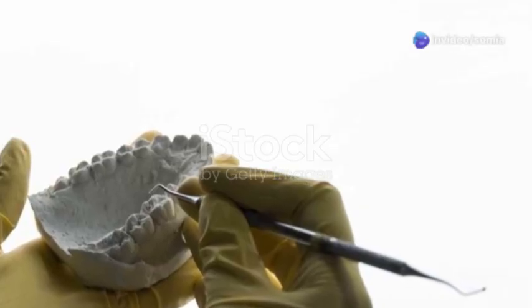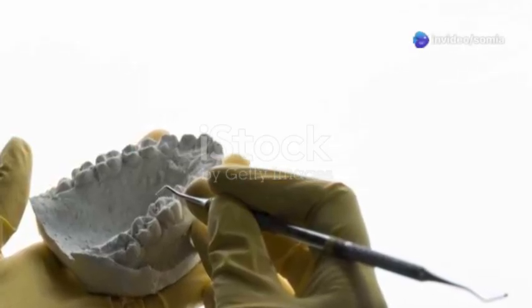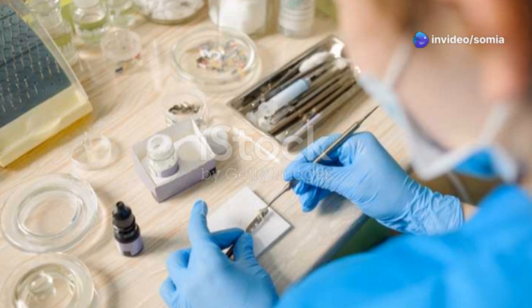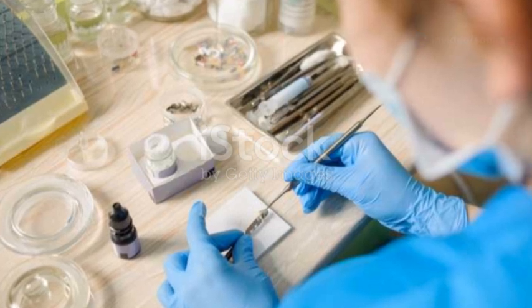So there you have it. Managing complex tooth infections is all about precision, patience, and using the right tools. Keep learning, keep practicing, and soon you'll be handling these cases like a pro.